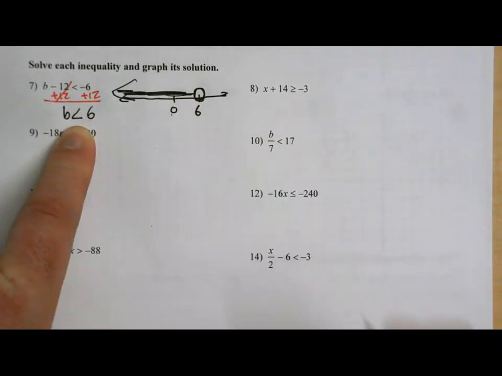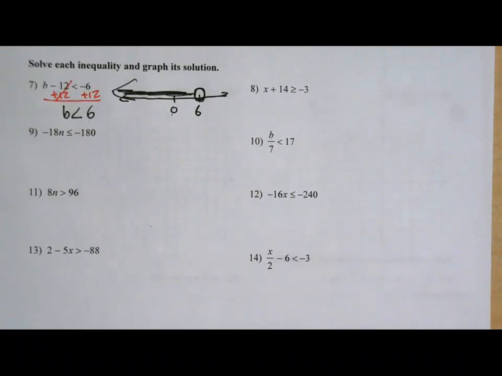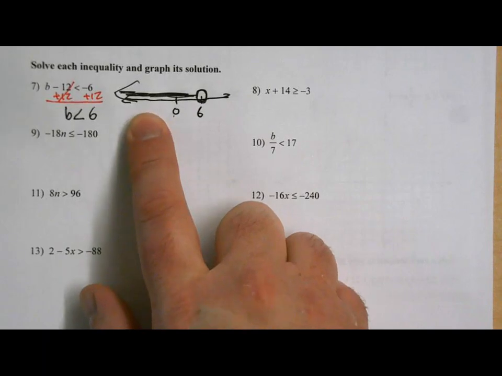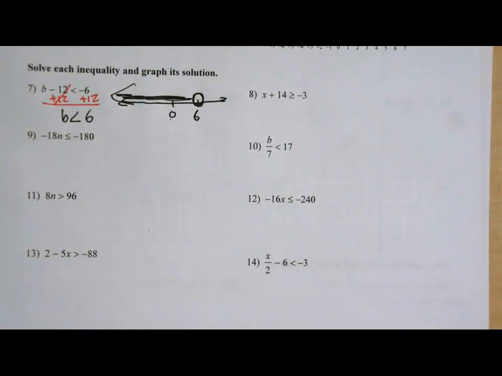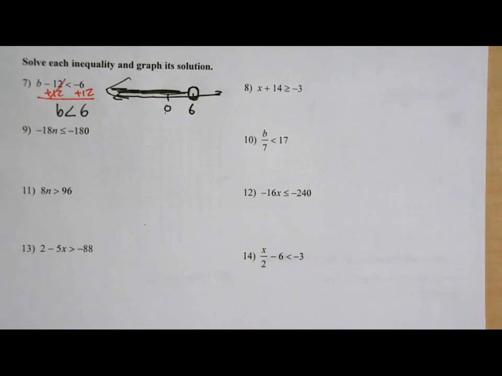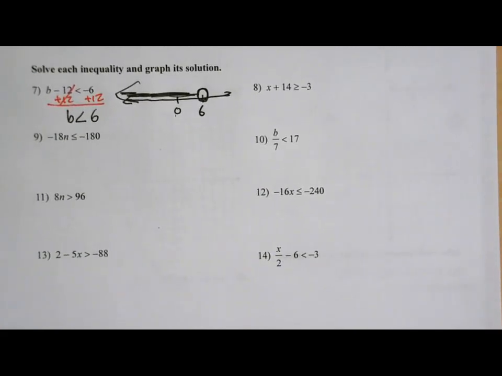So on these ones, you're going to have to make your own number line, but don't get overly complicated with it. Just put 0 on your number line and put your solution. If it had been negative 6, we would have put it over here instead. You guys get the idea? You do not need to draw a million tick marks, okay? All right. You guys get after that. Let me know if you've got questions, and we'll get back together at the end of class for exit ticket.